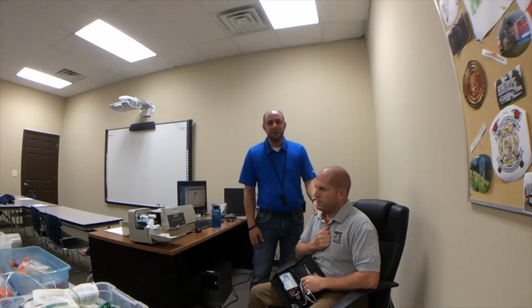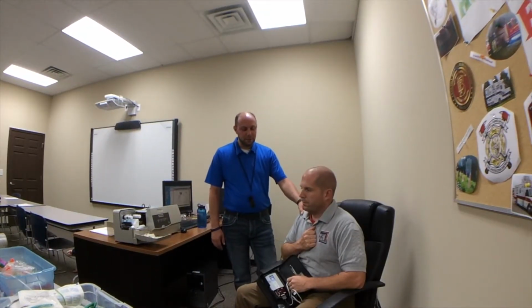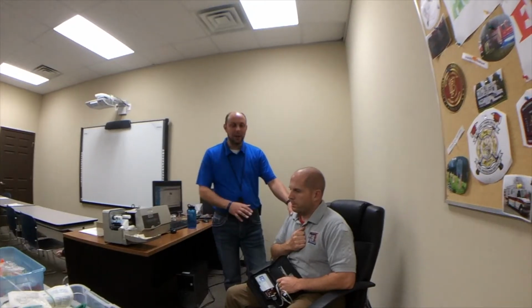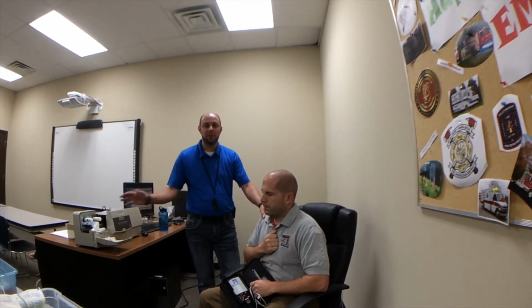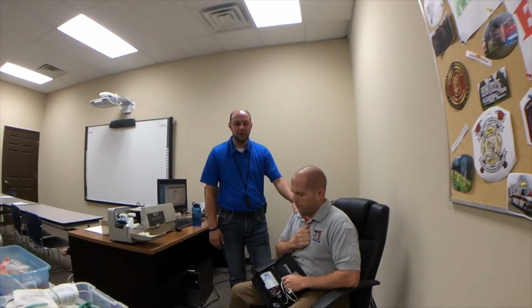All right, so based on his condition, I'm going to treat this as a load and go patient. We're going to simulate moving him to the cot, then moving him onto the ambulance, and we're going to do the rest of our assessment very quickly, what we need to get on scene before we start transporting, and then the rest of our assessment and treatment is going to be done in the back of the ambulance.